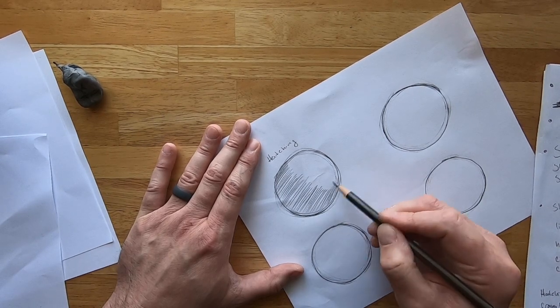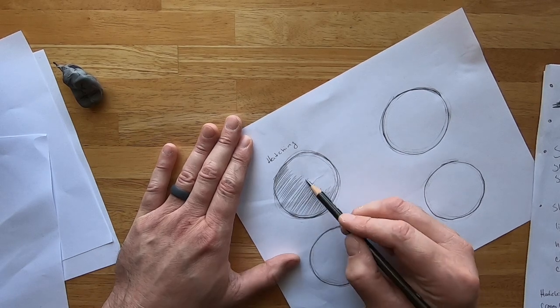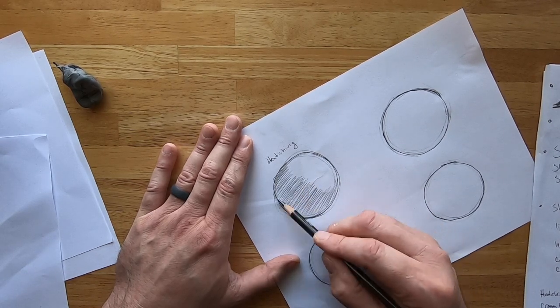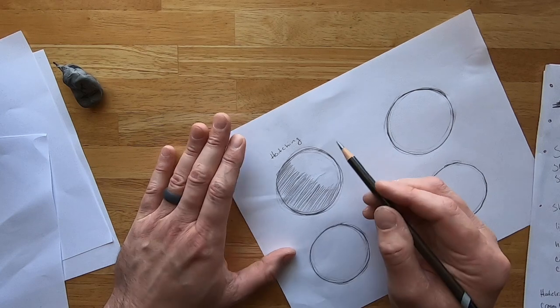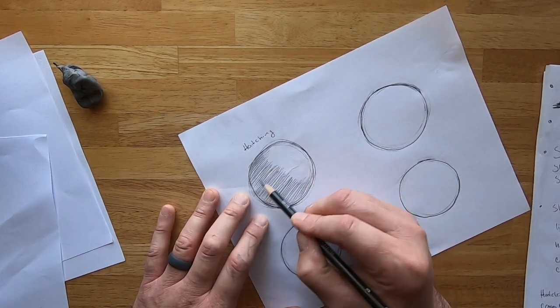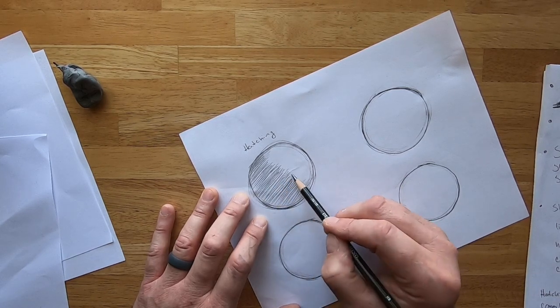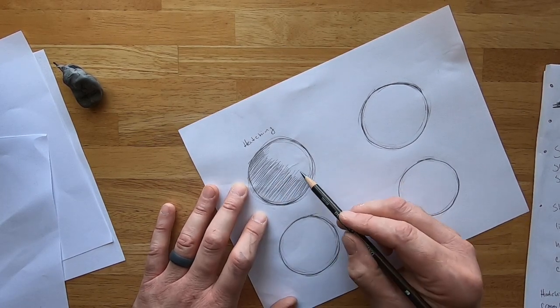But when we're talking about hatching, the things that are important to remember are that pressure with the pencil is important, because you don't want to draw heavy lines. And spacing between the lines is important too. The more space you have between the lines and the lighter the pressure, the lighter it's going to look.